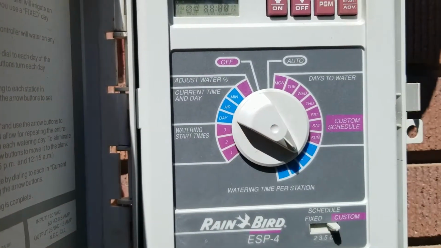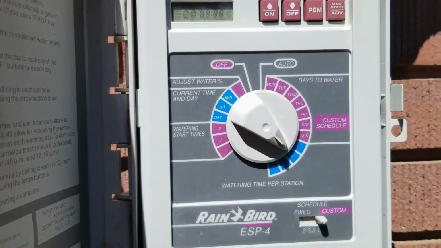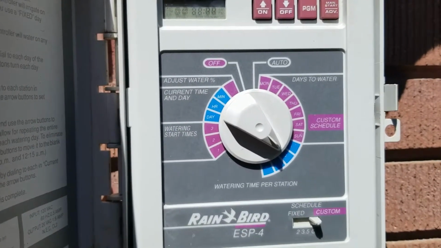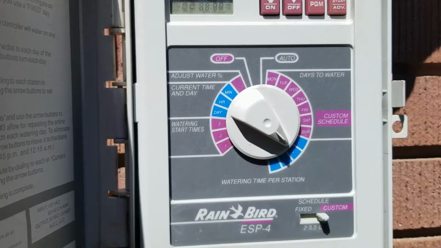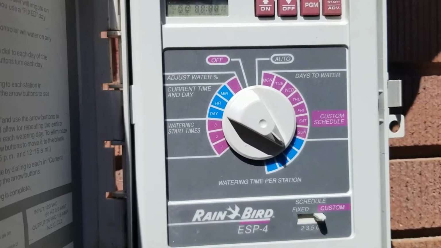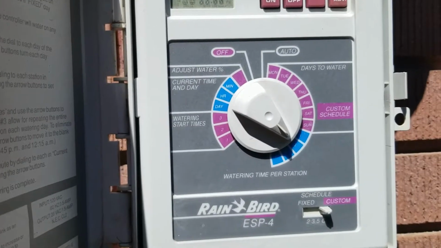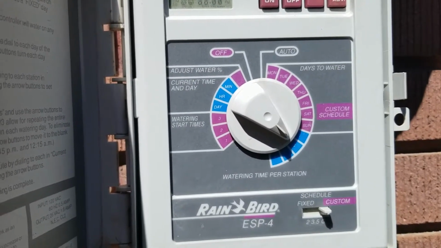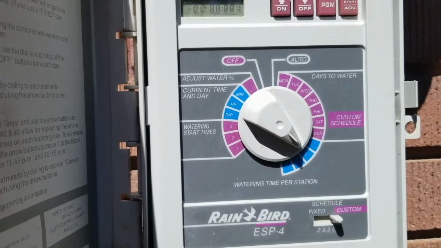And keep in mind, if you have zones that are rotors that rotate around and they're not constantly spraying one area, you're typically going to want to water those a lot longer just because there's less heads for the amount of grass, the square footage of grass they're covering. So it takes more time to evenly get that water down compared to the spray heads.